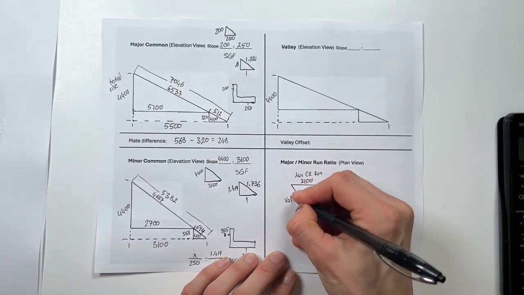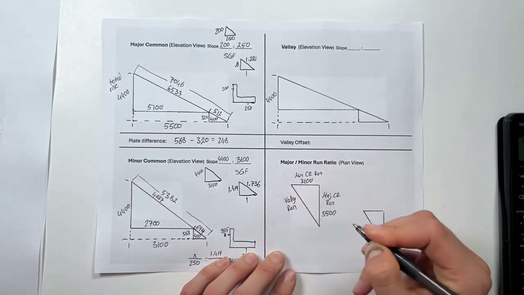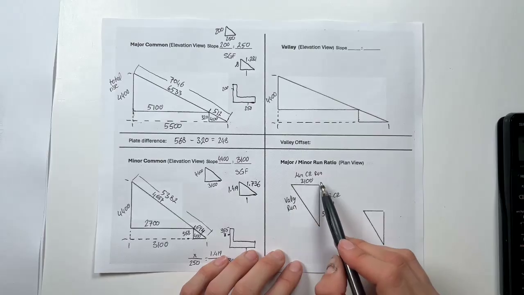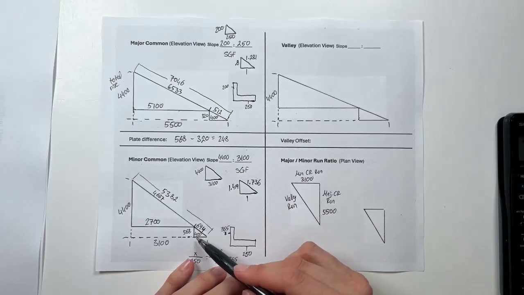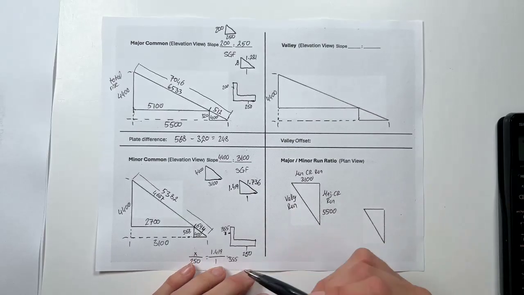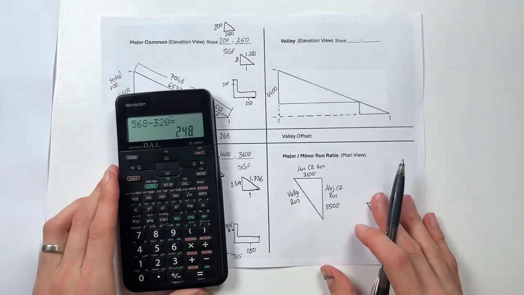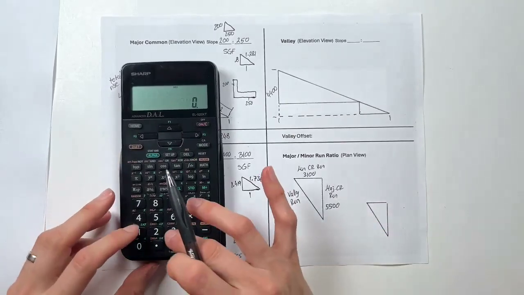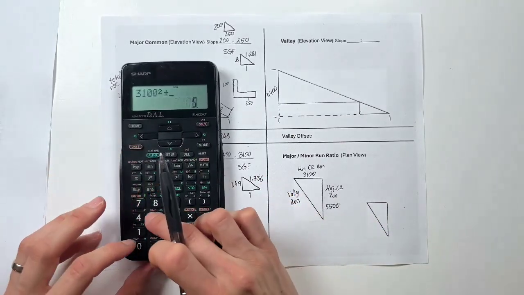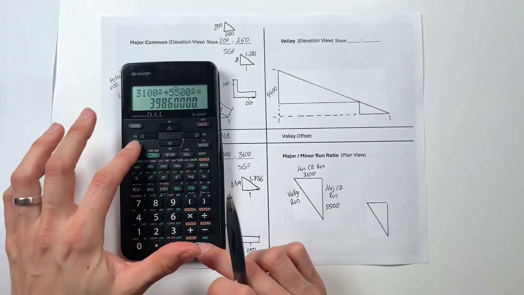So this is the valley run. And we are using the numbers including our tails or the projection, because those are the triangles that we've been comparing this whole time. So let's Pythagorean this up. 3,100 squared plus 5,500 squared.